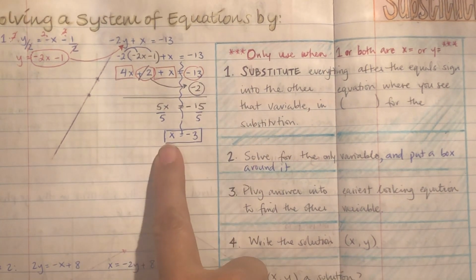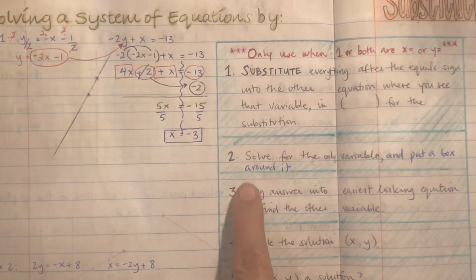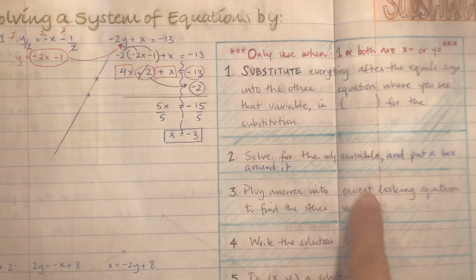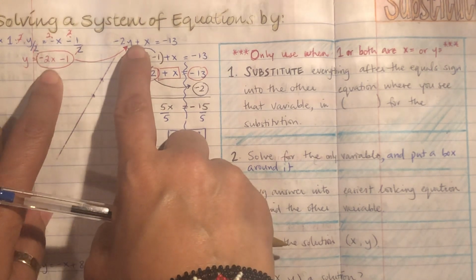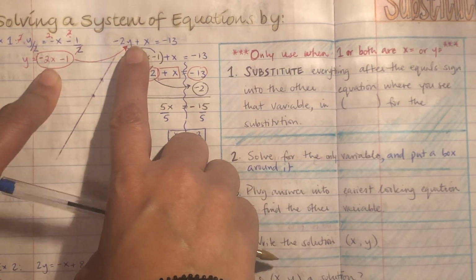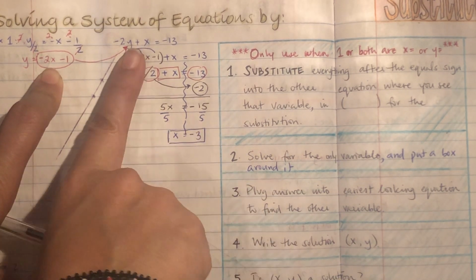Okay, so I've solved x is equal to negative 3. Step 3: plug your answer into the easiest looking equation to find the other variable. All right, so which one of these equations looks easiest? Okay, it doesn't matter. It works on whichever one.